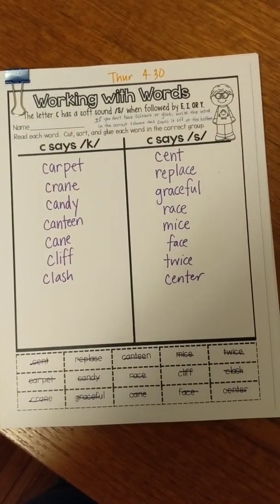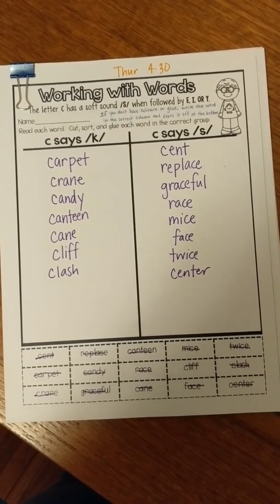So here are the answers for the phonics page for Thursday, April 30th. Awesome job, everyone.